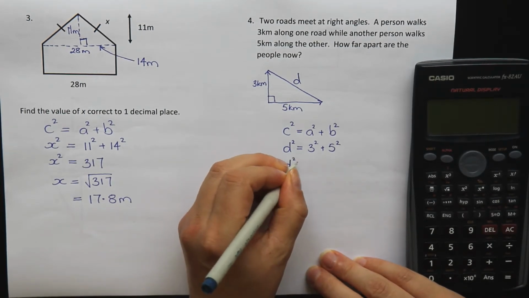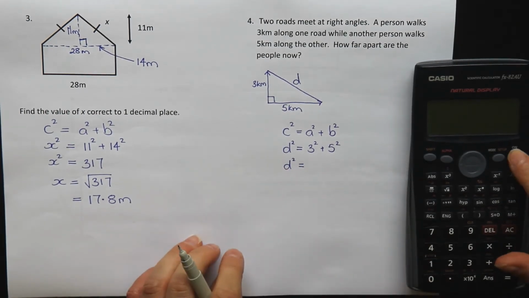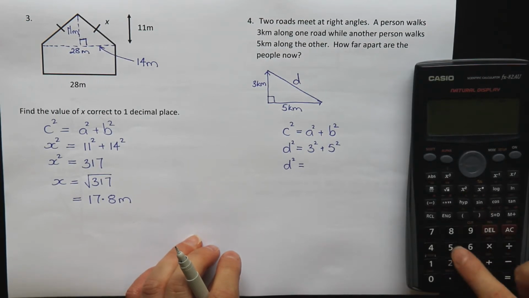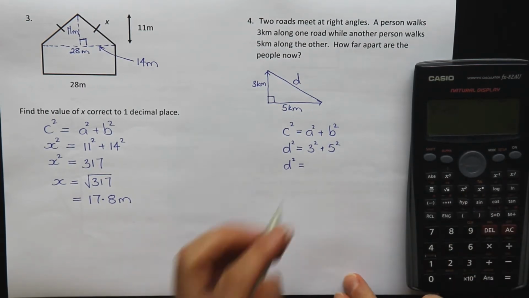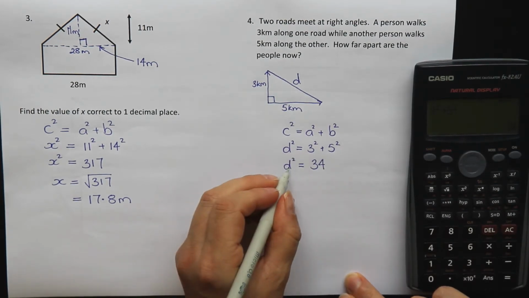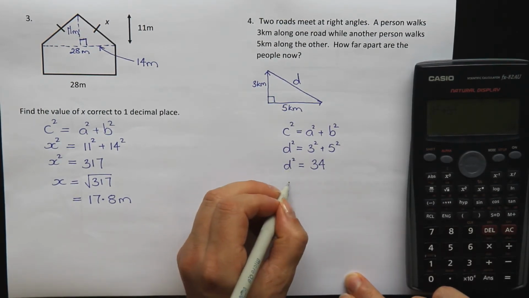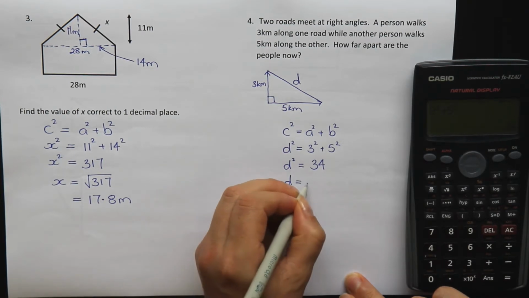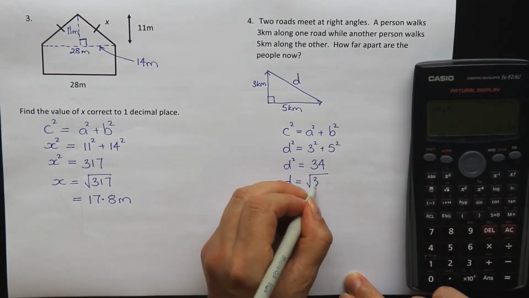Let's use the calculator to find out what that's equal to. 3 squared plus 5 squared equals 34. And to get the D by itself, to get rid of that square there, we square root 34.